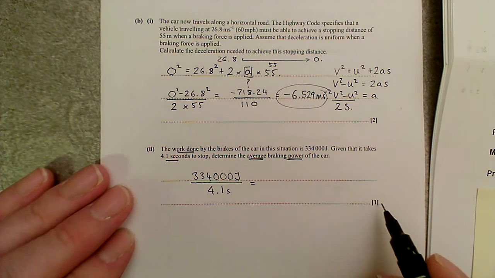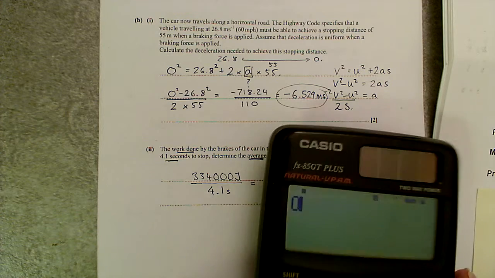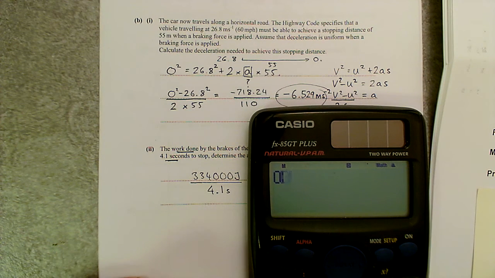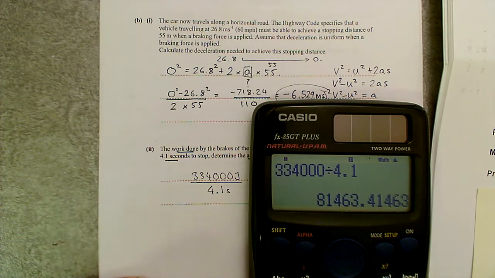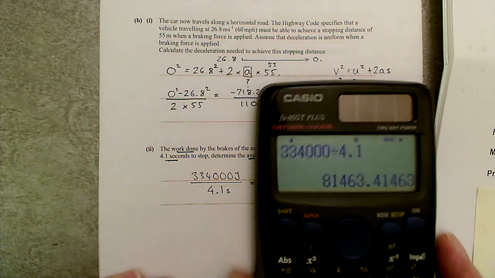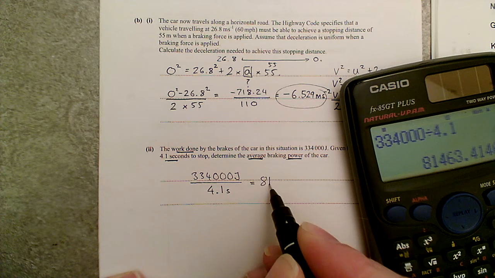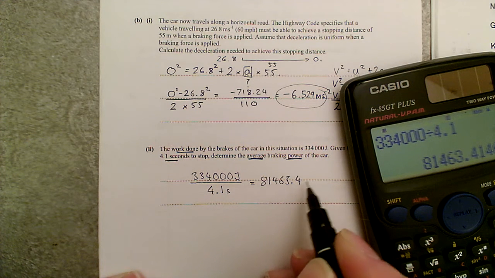So that's going to, it's a 1 mark question, so it's not surprising that it's not a massive amount to do. 334,000 joules divided by 4.1 equals 8146.4.